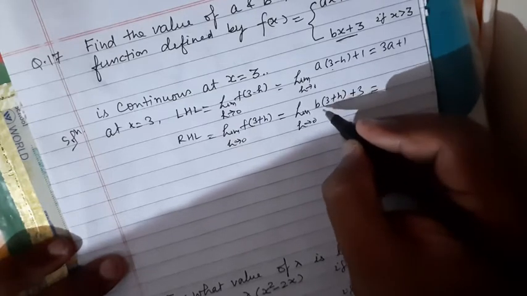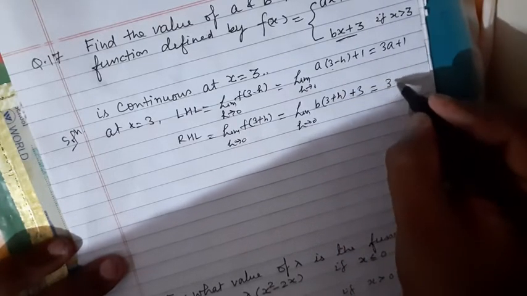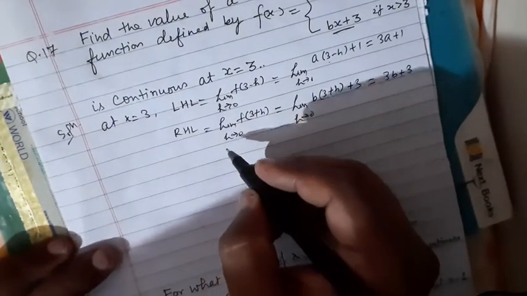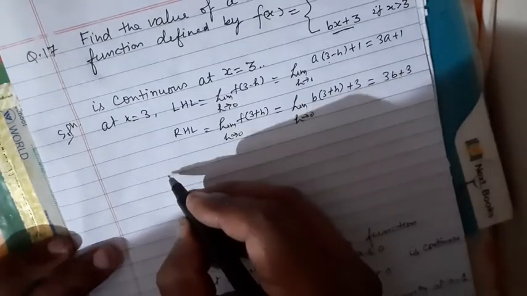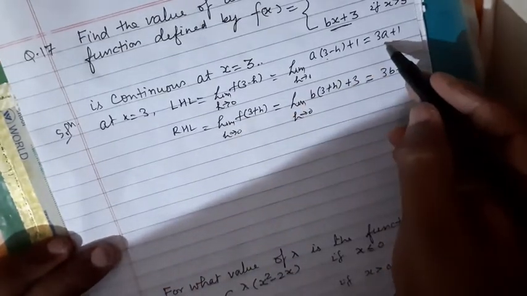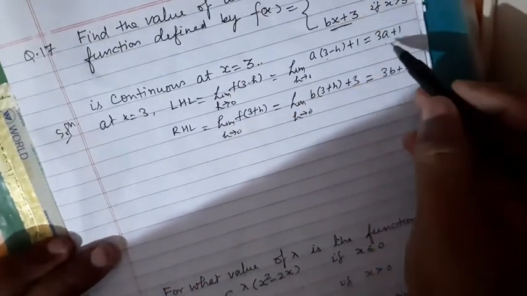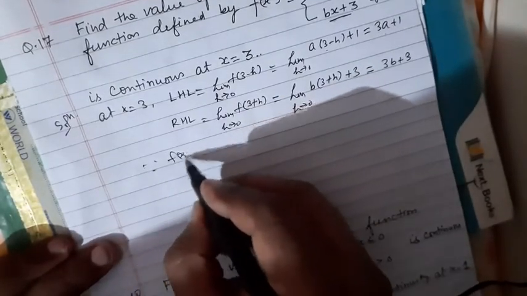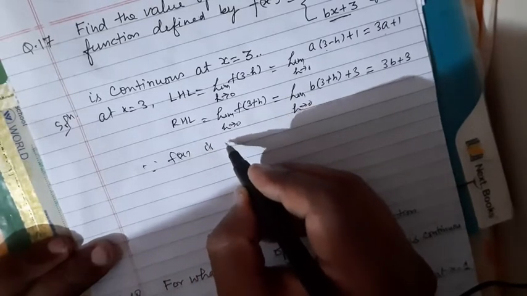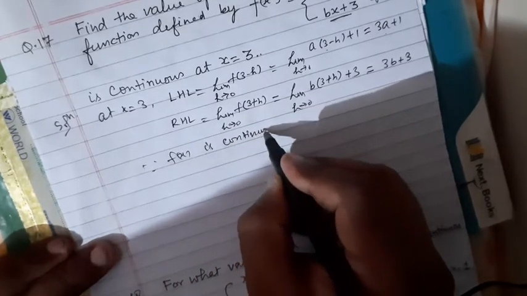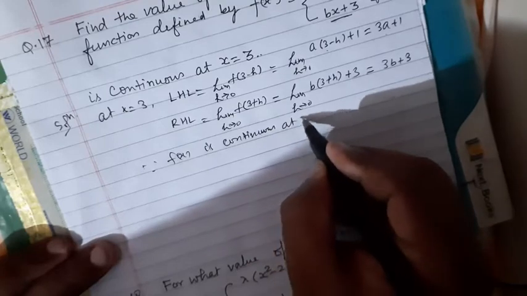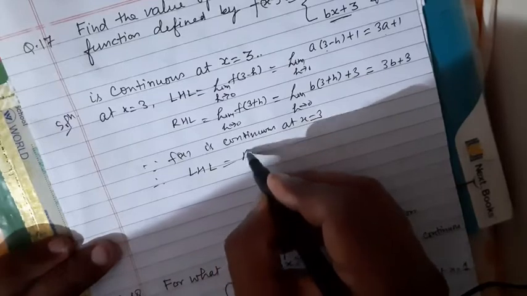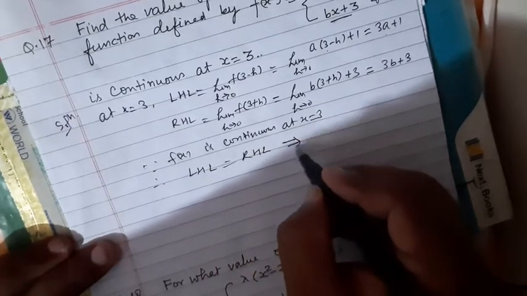In place of h, so then you get 3b plus 3. So we are seeing that the function is already given continuous, therefore left hand limit is equal to right hand limit, since f(x) is continuous at x equal to 3, therefore left hand limit is equal to right hand limit.